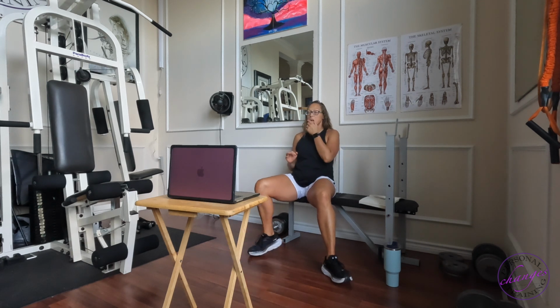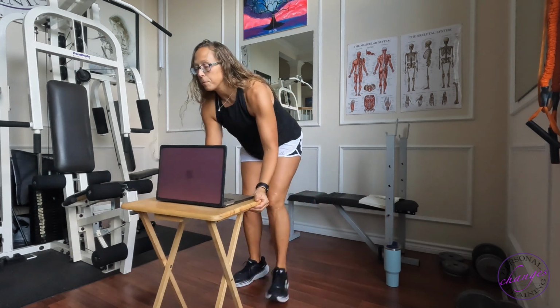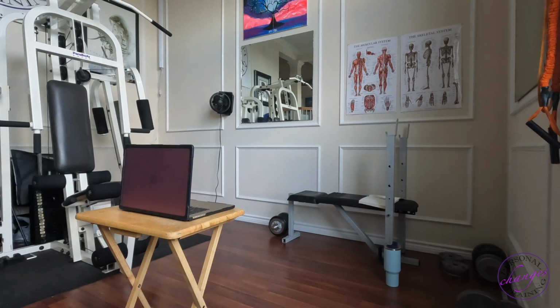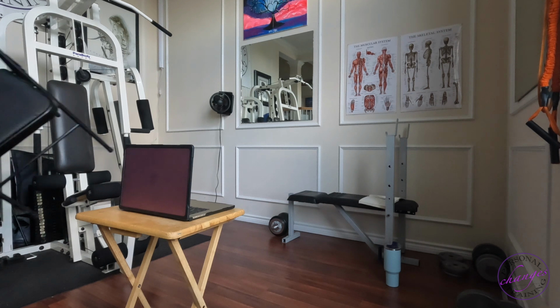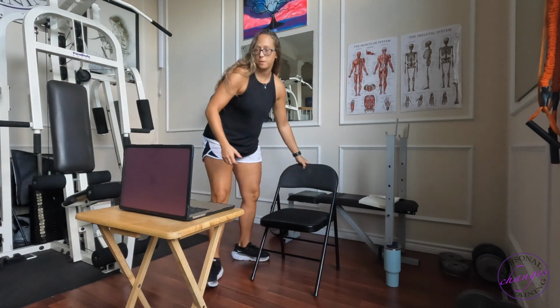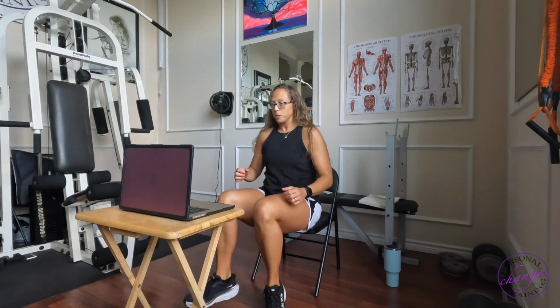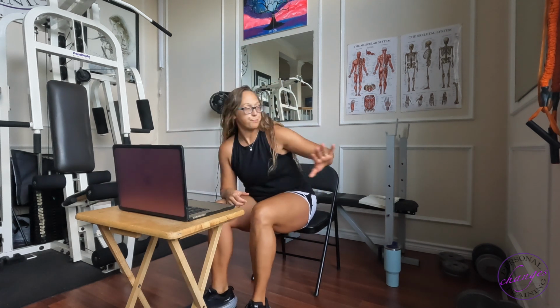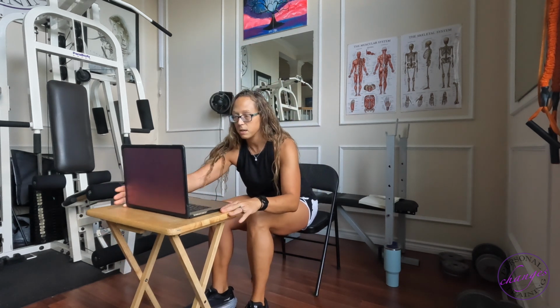Roll those shoulders around. Give me one quick second. I'm gonna grab another chair. Okay. I had to get a better chair than that. That bench, the handles were in my way.